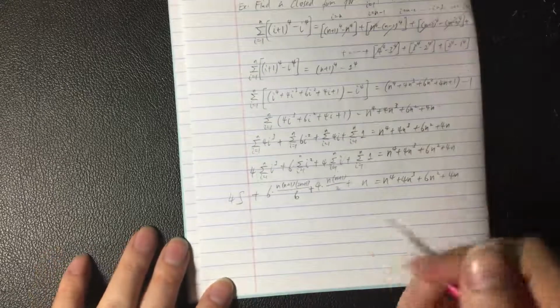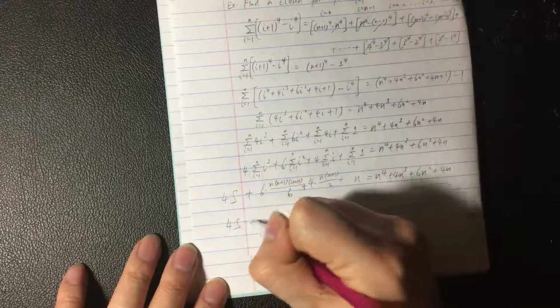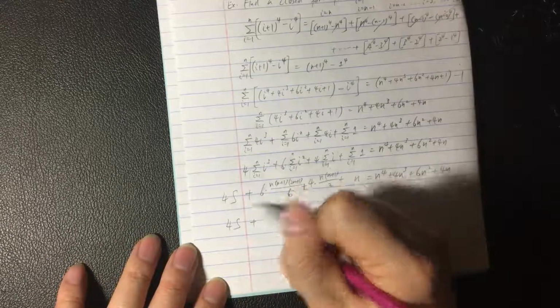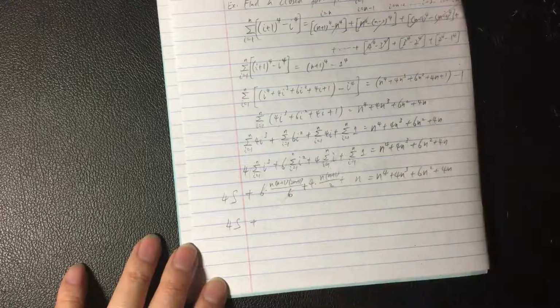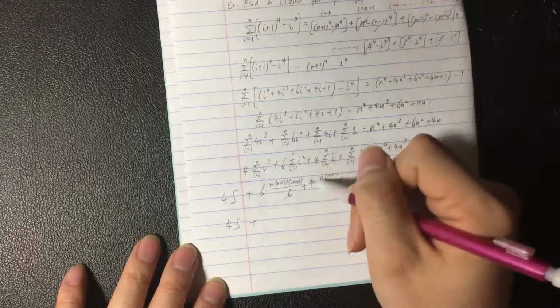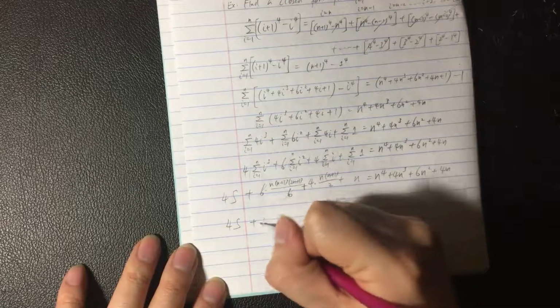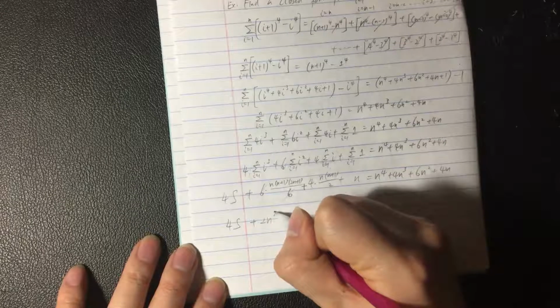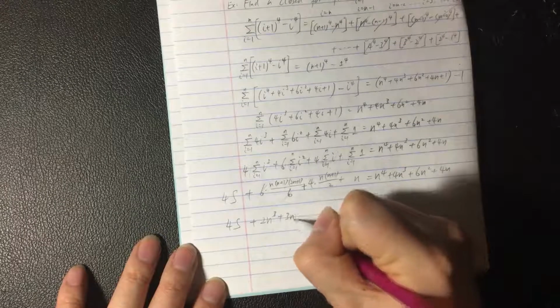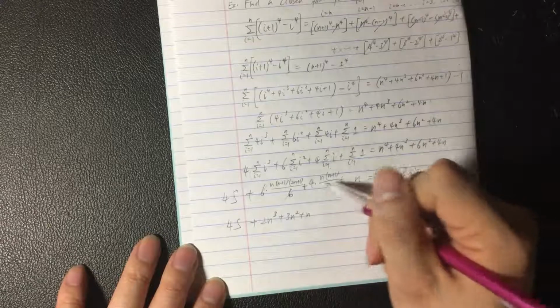Then simplify the left side. We have 4s plus, I cancel 6 from top and bottom, multiply n times n plus 1 times 2n plus 1. If you multiply correctly, it should be 2n cubed plus 3n squared plus n. 4 divided by 2 is 2.